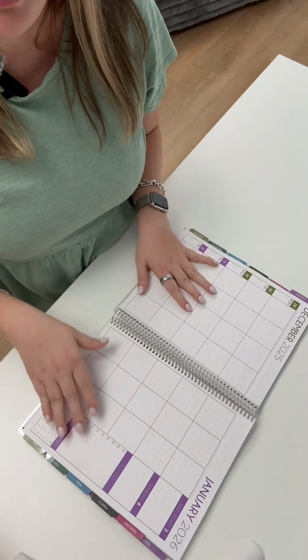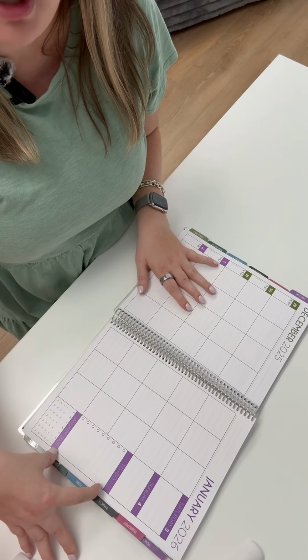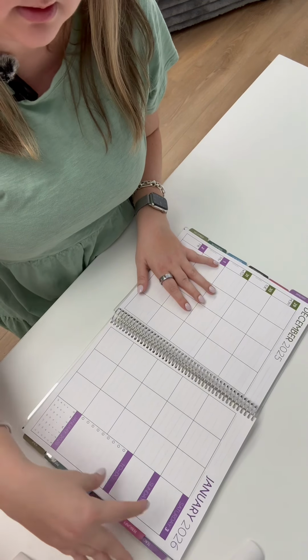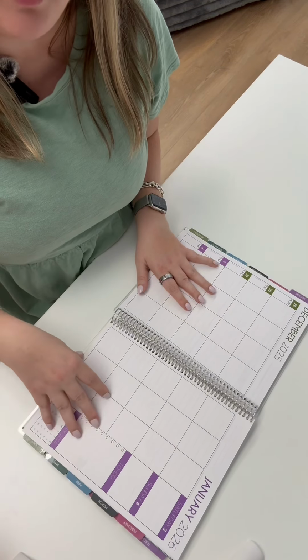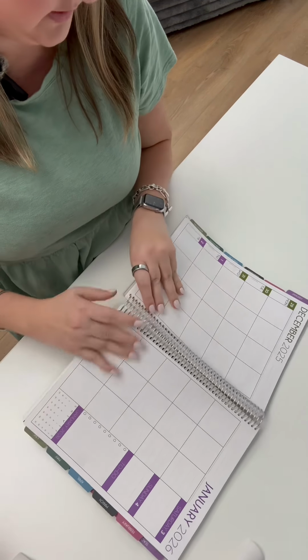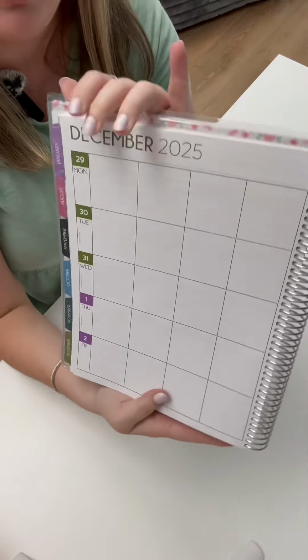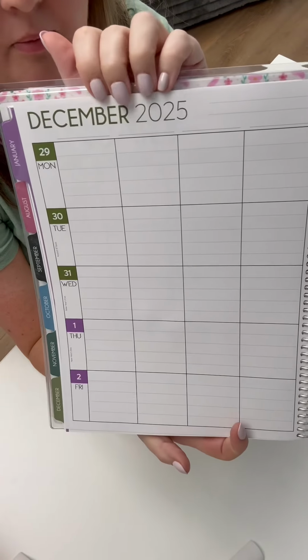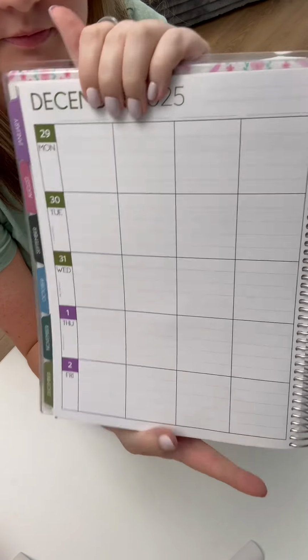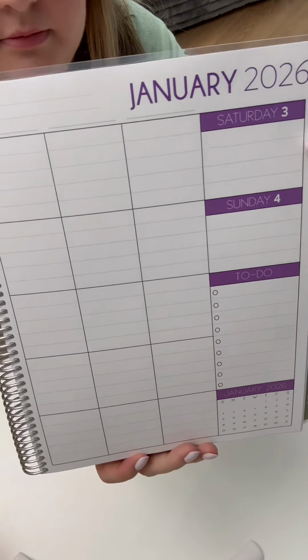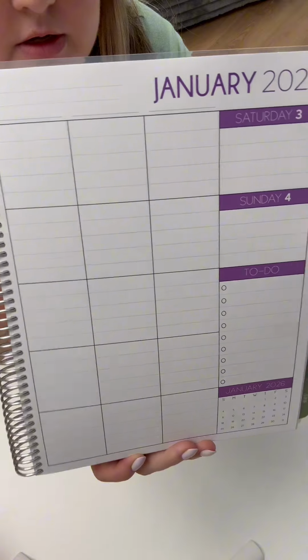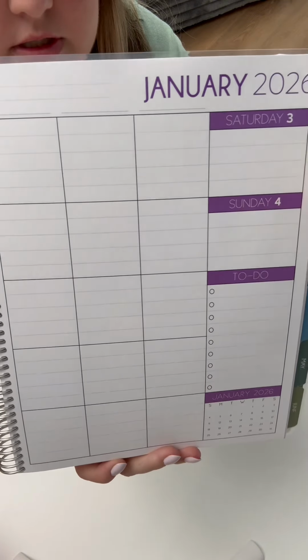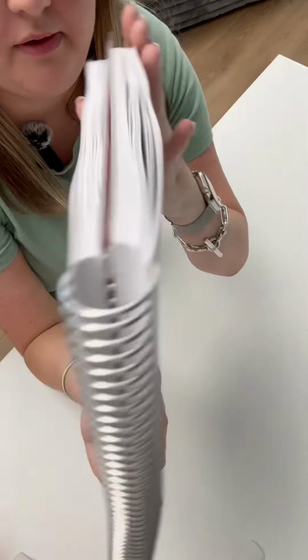What's nice about this layout is there is a to-do box checklist, just like the other layouts. We also have a day for Saturday and Sunday, so you do get to add your weekends in there. So I'll do a closer look. Again, there are 7 different columns, so this is ideal if you teach 7 different subjects.